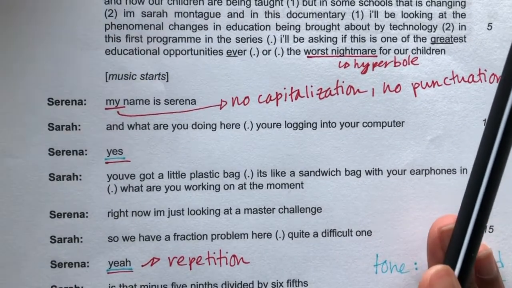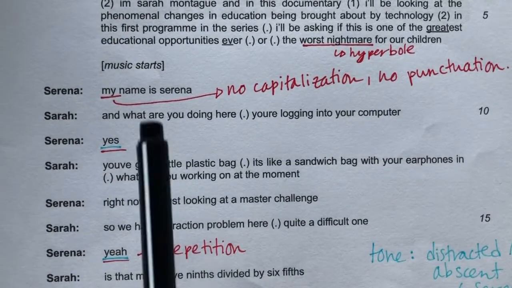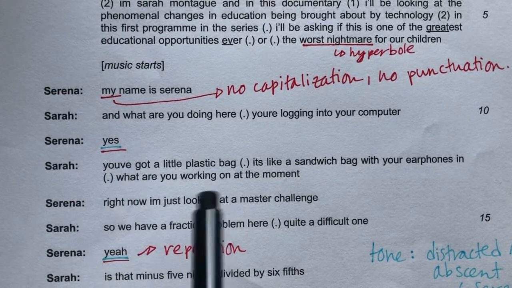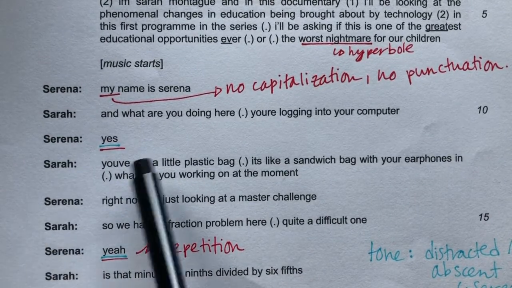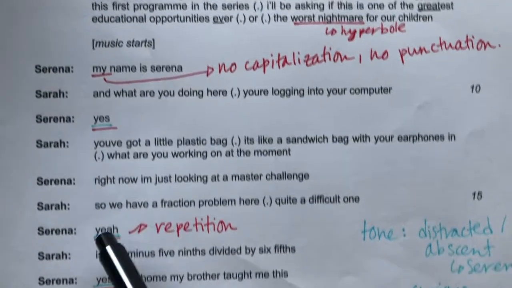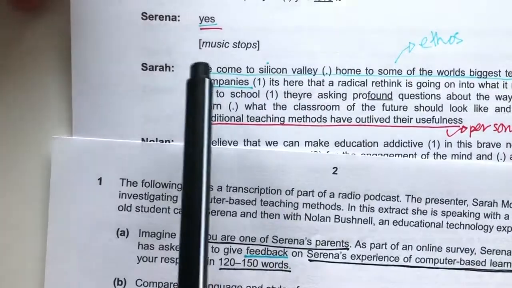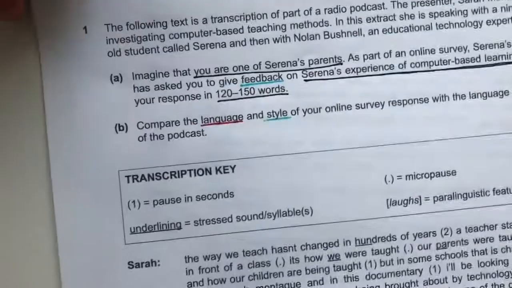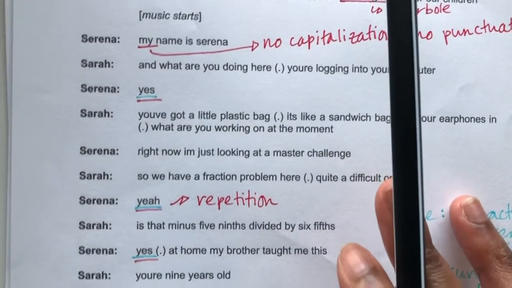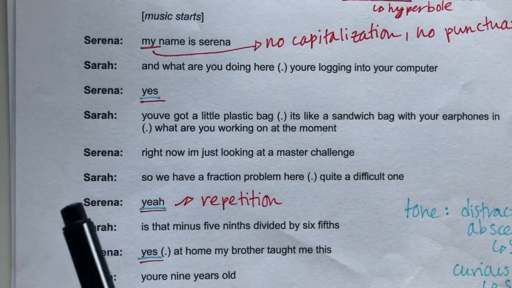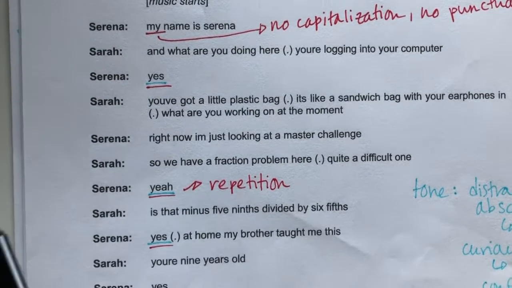Third thing that I noticed is both language and style. You could argue both language and style here. Yes, yeah, yes, yes. So it's about Serena saying yes. Just yes, right? And here, language, so that would be repetition. So she just repeats yes, yeah, a lot.